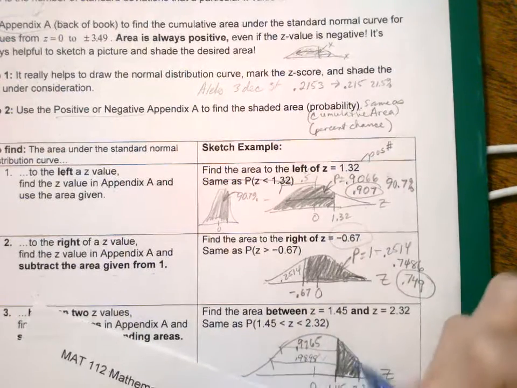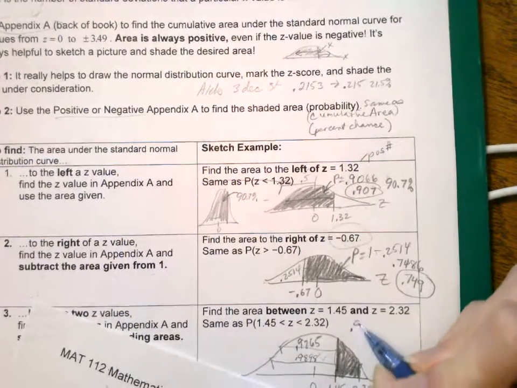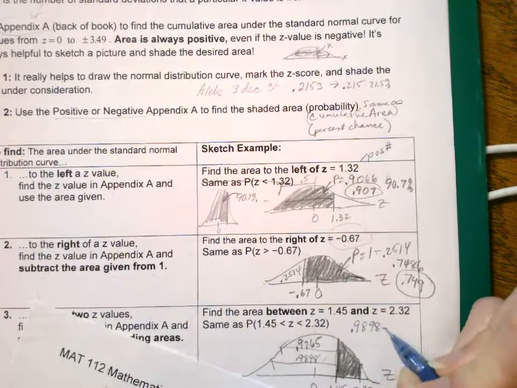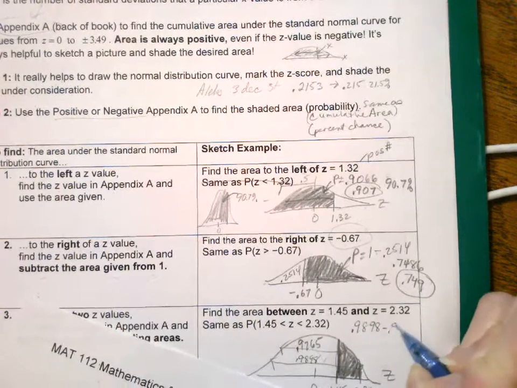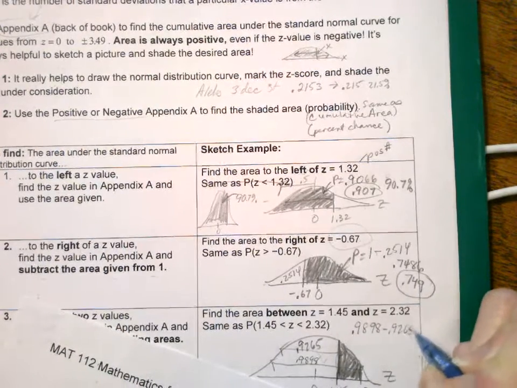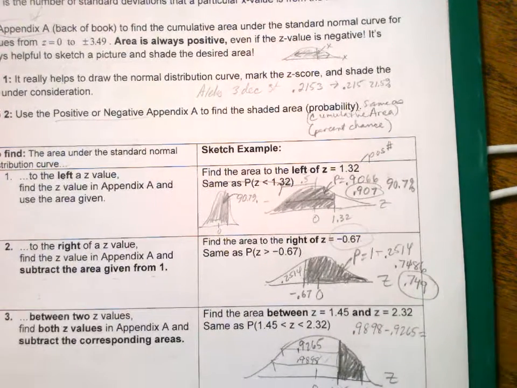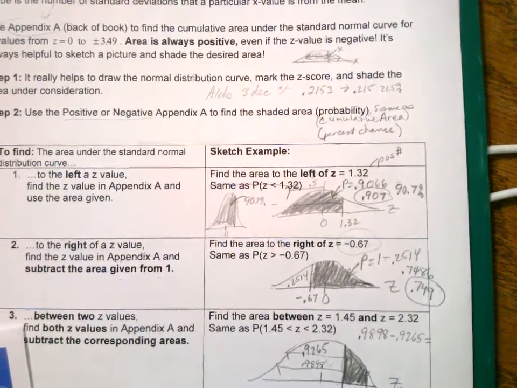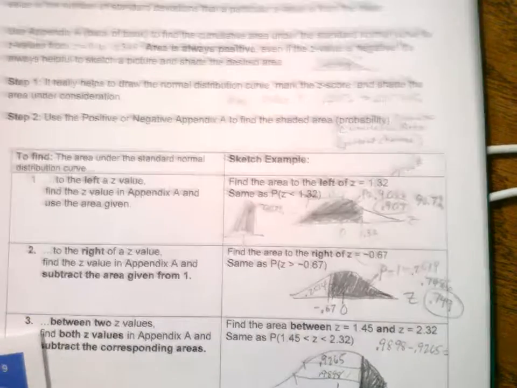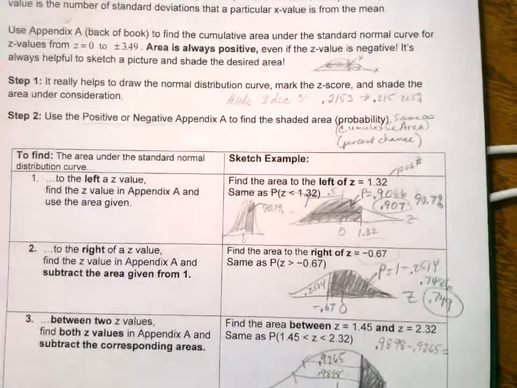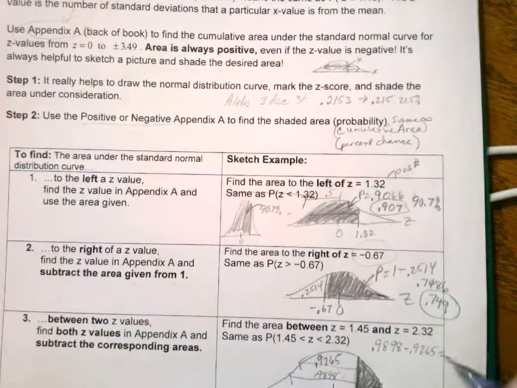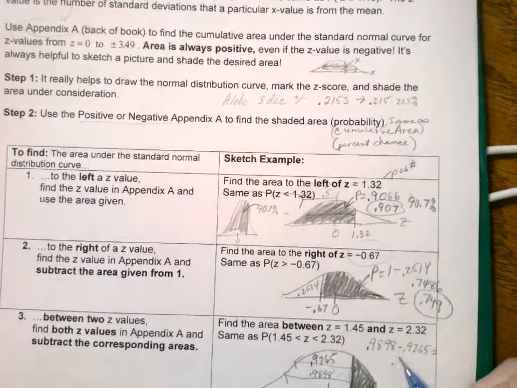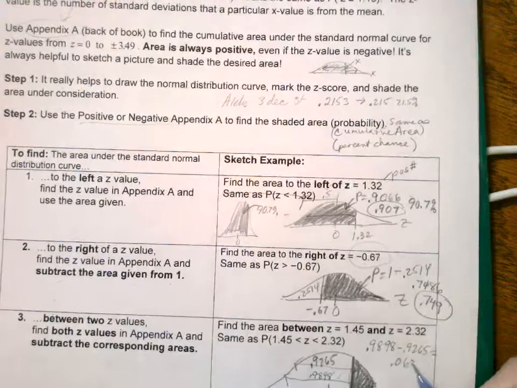So how do I find this right here? Well, this is the 0.9898 minus 0.9265. Hang on just a second. Which is apparently 0.0633.